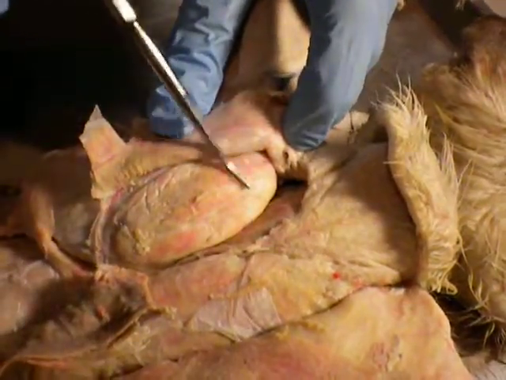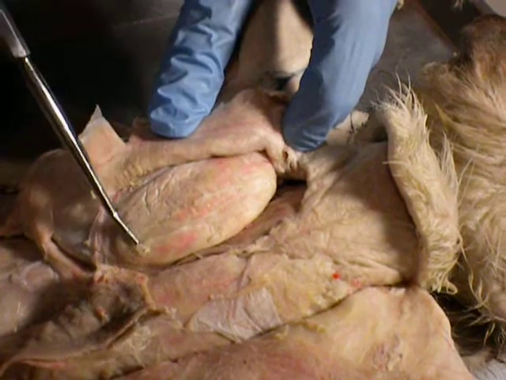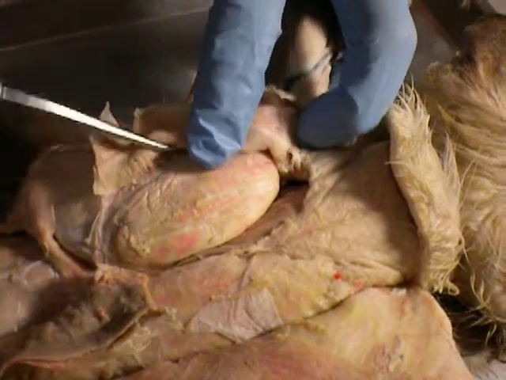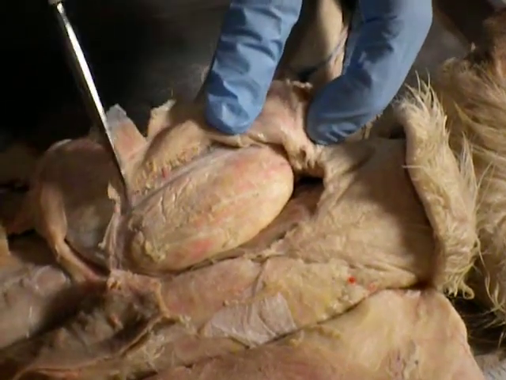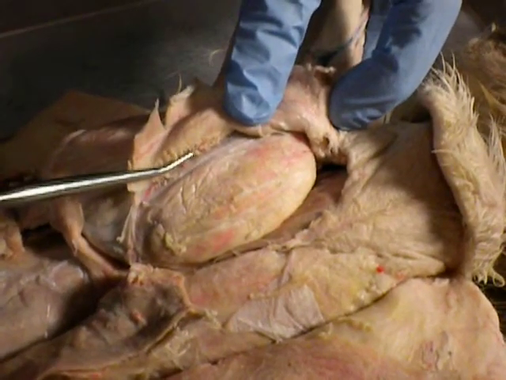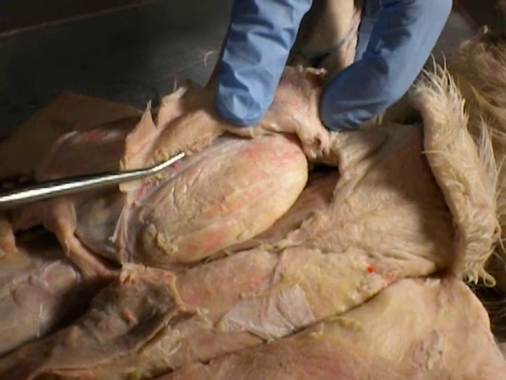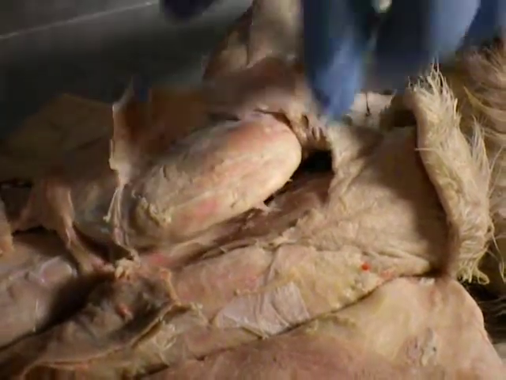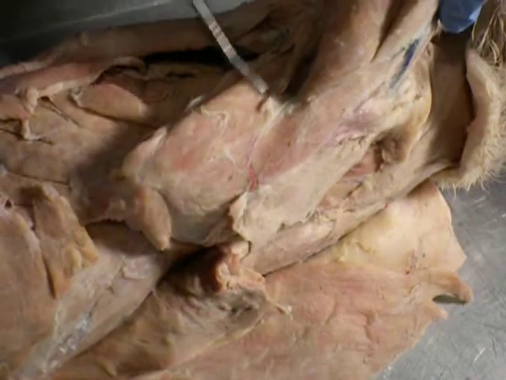This is the supraspinatus, and underneath it, past this line that you can see right there, is the infraspinatus below it. This is teres major.